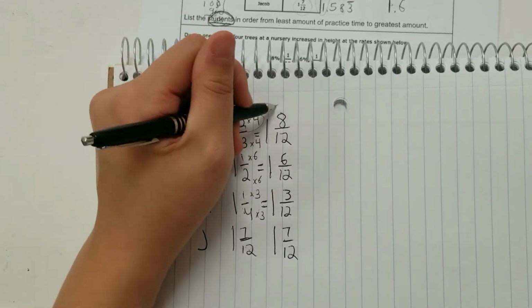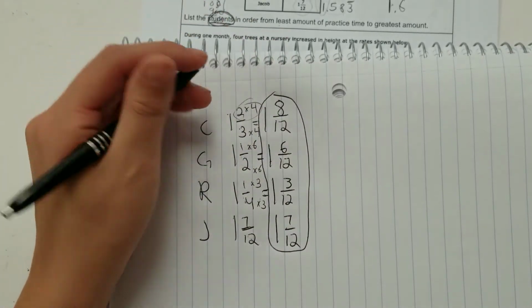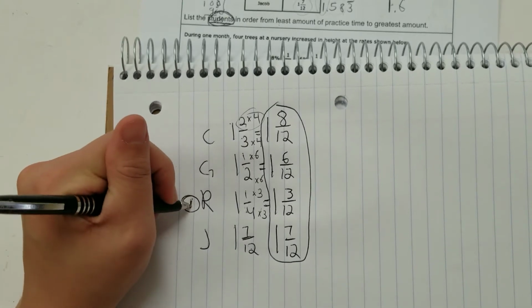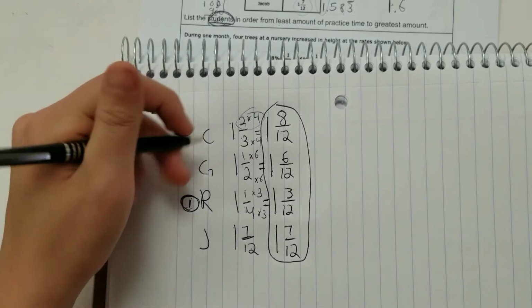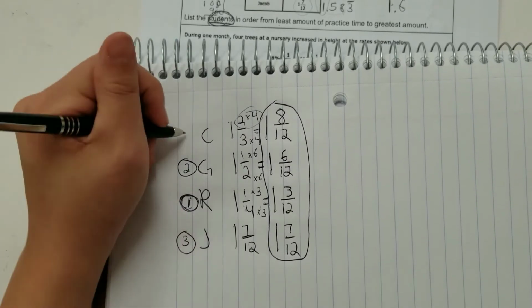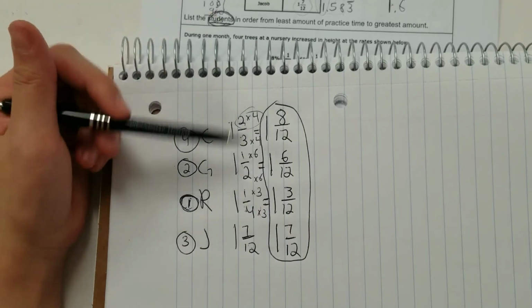And then from here, it's a lot easier to order our numbers. And so we see Ryan is still practicing the least. Gus is the second to least. Jacob is the third to least. And Cole is the fourth to least. This is a perfectly viable way as well.